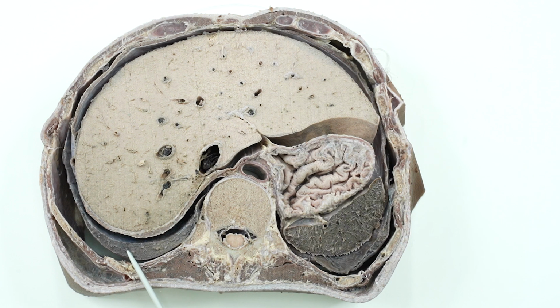Now what is this organ? This is the cut end of the lower lobe of the right lung, the lower lobe of the left lung. This is how we can differentiate between the section taken at the level of T11 and T10. Remember, at T10 we will always identify the section of the lower lobe of the lung.